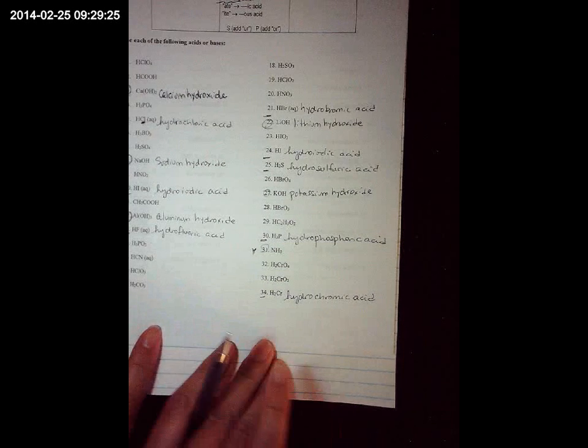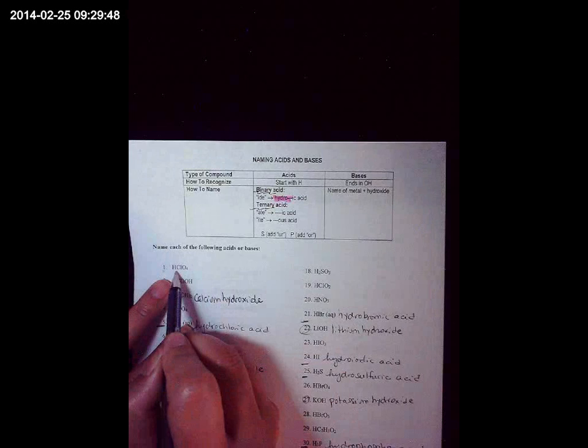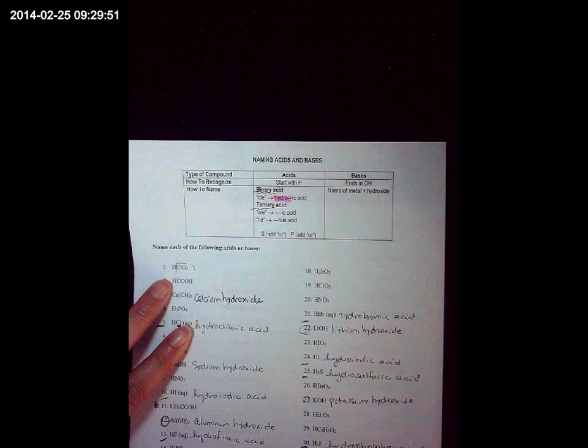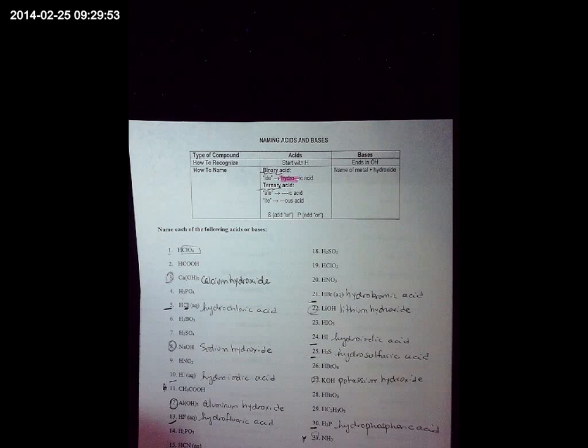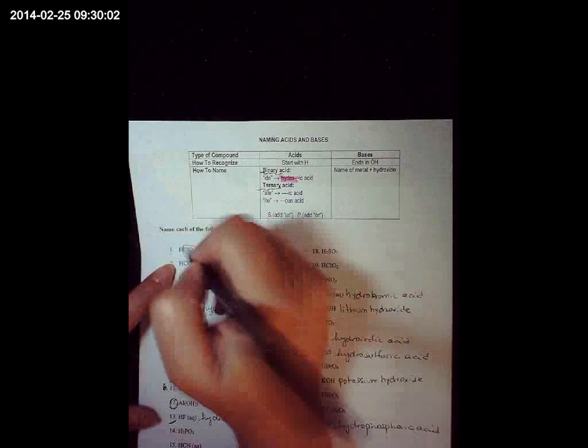All right. Let's go back to the rules. Now let's talk about the ternary acids. To name the ternary acids, you have to look at the polyatomic ion that is attached to the hydrogen and recall what that polyatomic ion is called. For instance, let's take a look at number 1. You see that polyatomic right there, ClO4? What is that called? ClO3 is chlorate, so ClO4 is perchlorate. So this sucker here is called perchlorate.